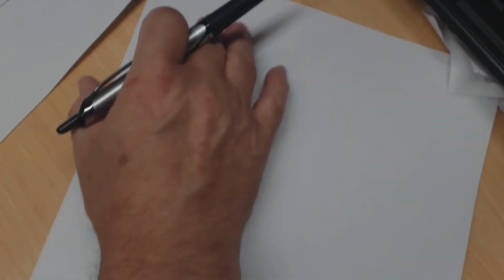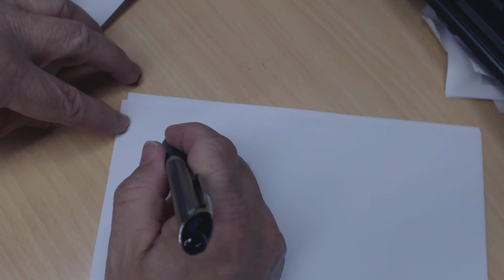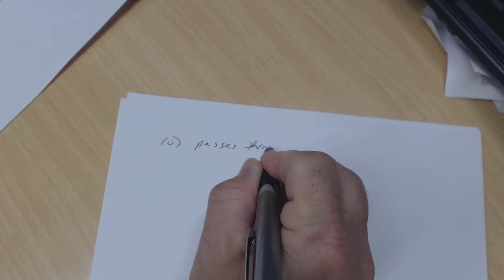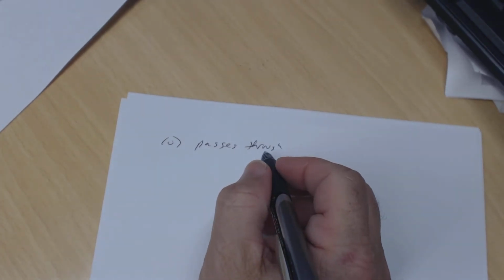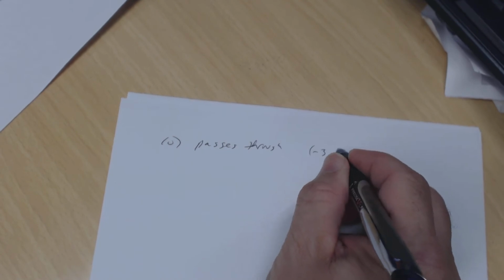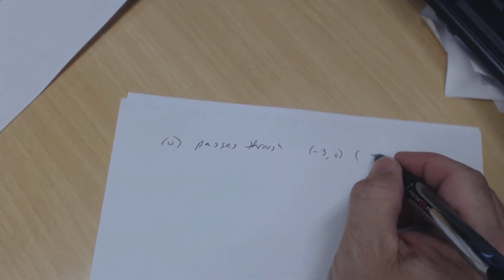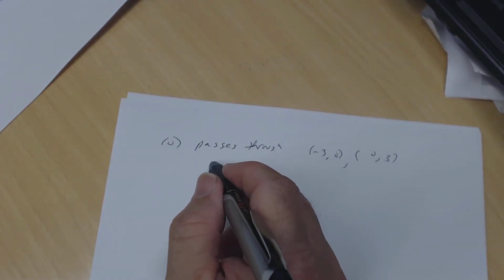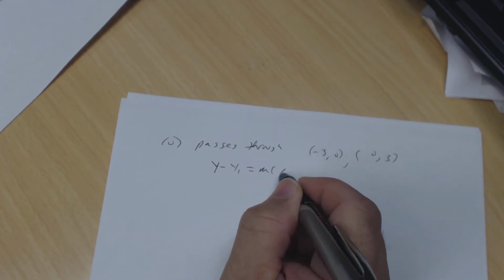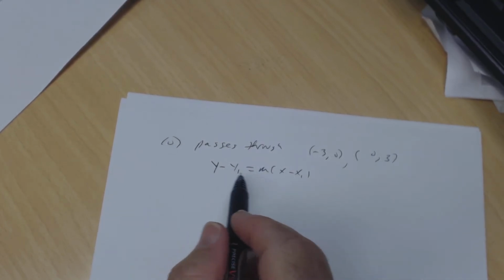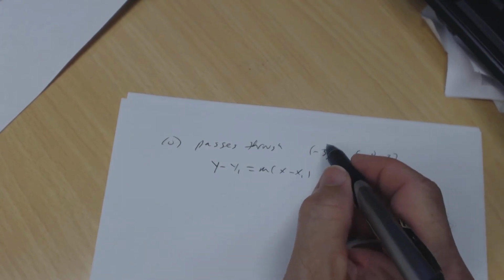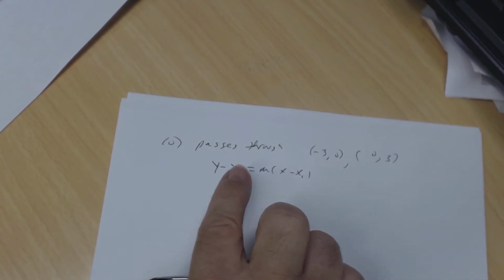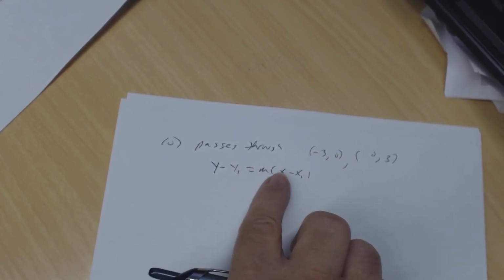Okay, this is number 10. Let's suppose it passes through the point negative 3, 0, and 0, 3. So negative 3, 0, and 0, 3. So again, I got to use this point slope form. y minus y1 equals a slope times x minus x1. It helps to rewrite all the time, so that way you can remember it. So in order to use this, though, I got to know a point on the line, which I do. I know 2 of them. There are an infinite number of them. And I just got to find the slope.